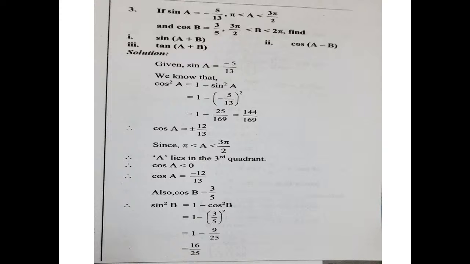Cos square A is equal to 1 minus sin square A, which is 1 minus 5 upon 13 whole square, which is 1 minus 25 by 169, which is 144 upon 169. Cos A is 12 upon 13. Since A lies in the third quadrant, cos A is equal to minus 12 upon 13. Cos B is 3 upon 5. Similarly we get the value of sin B. Sin square B is 16 upon 25. Here again sin is negative because B lies in the fourth quadrant. Therefore sin B is equal to minus 4 upon 5.